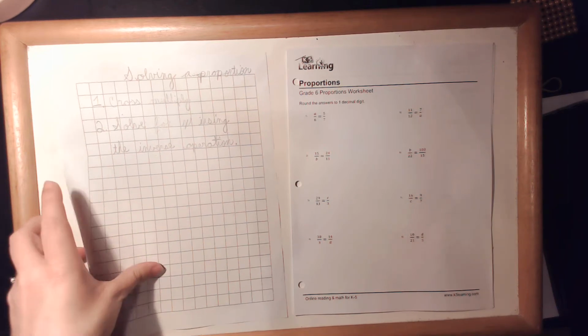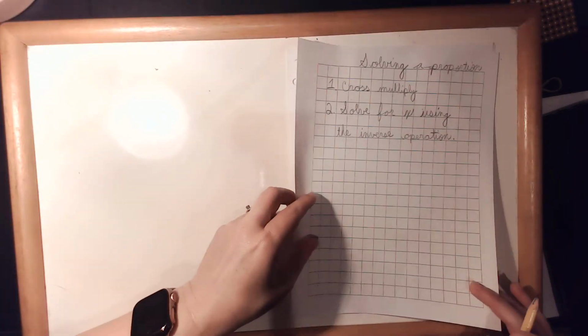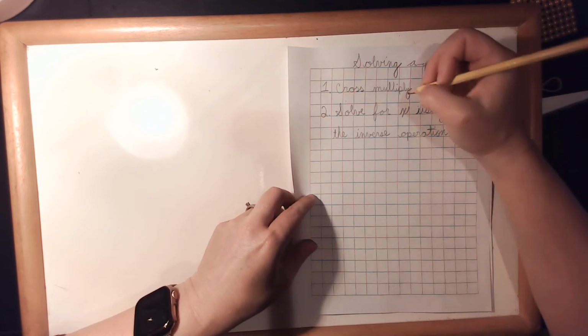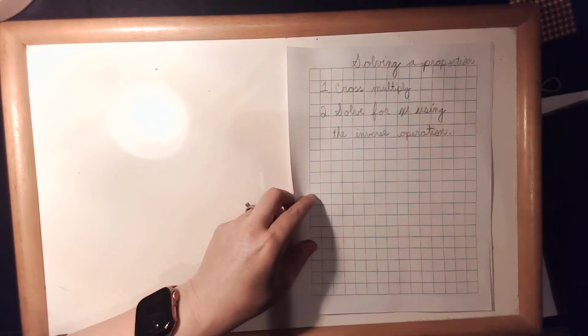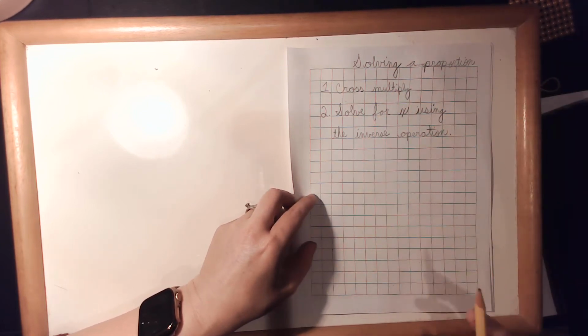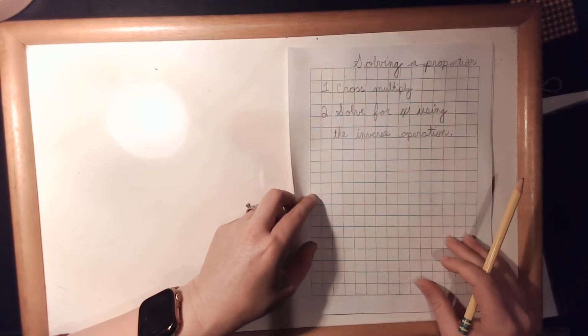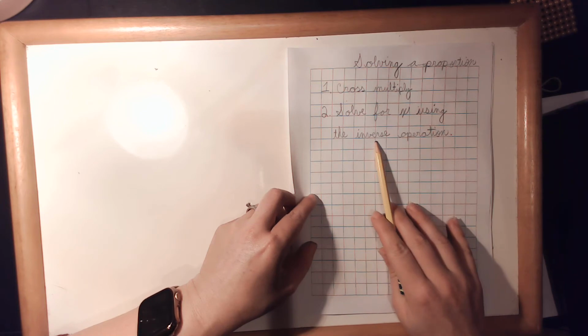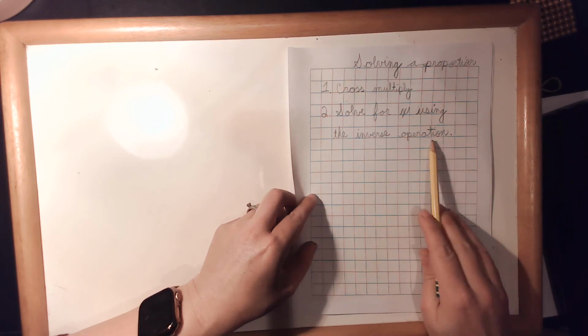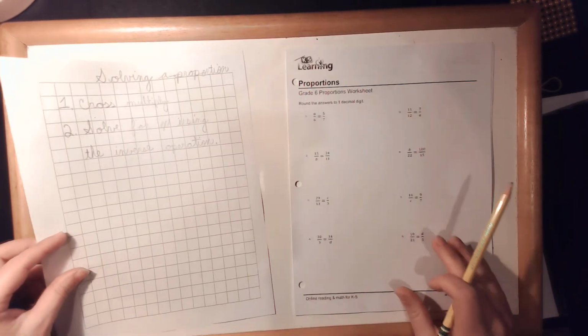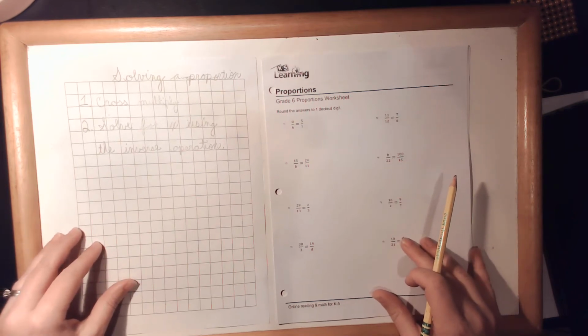So step one to solving any proportion is you want to cross multiply. That will give you the equation. And then you're going to solve for x, or whatever letter your variable is, using the inverse, which means opposite, operation. So let's take a look at one of the worksheets that you have.